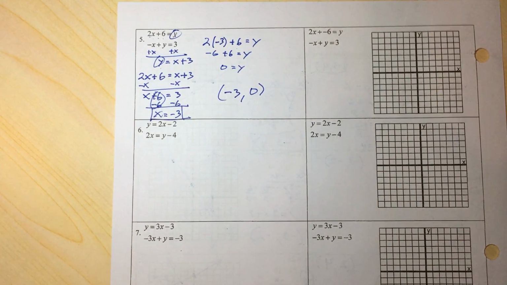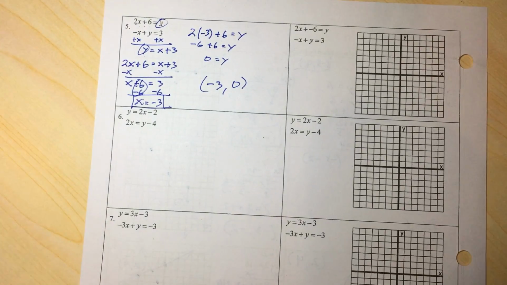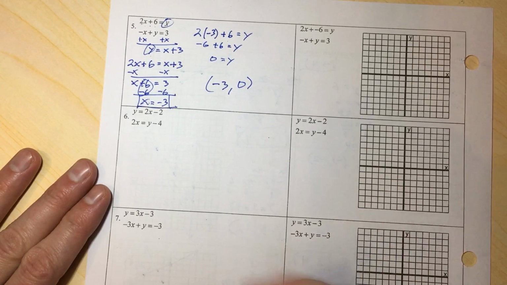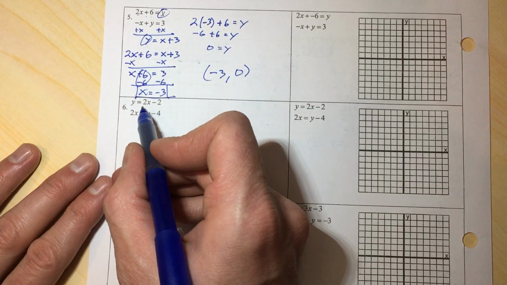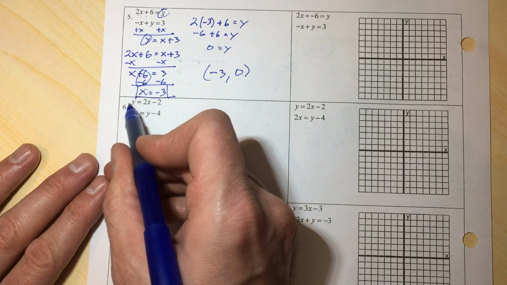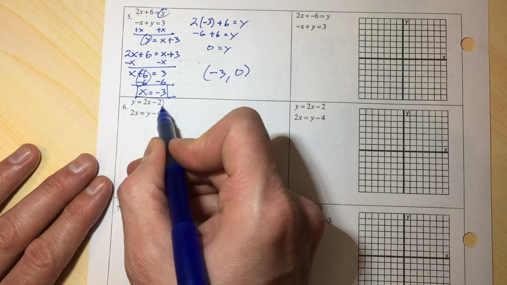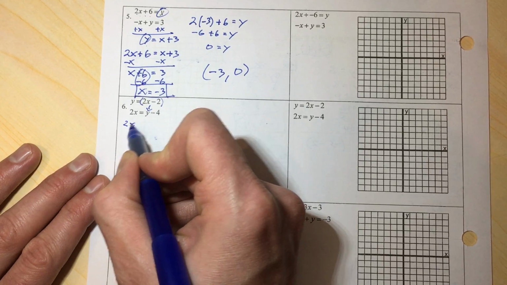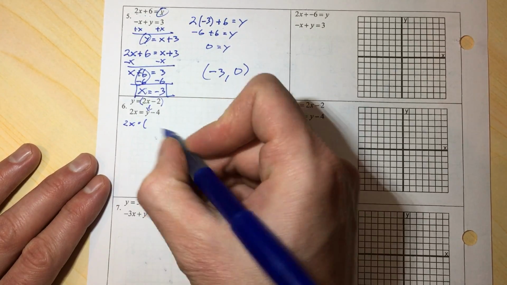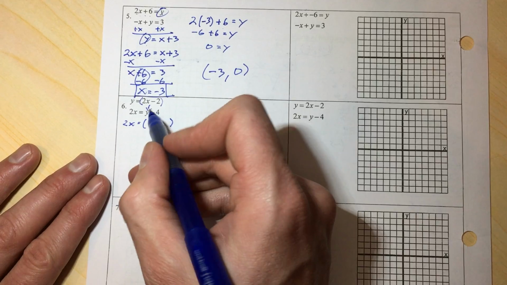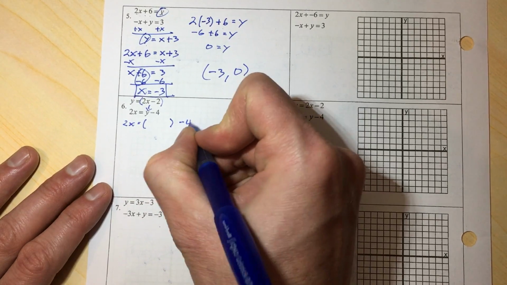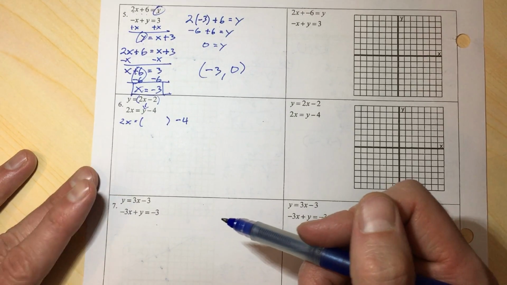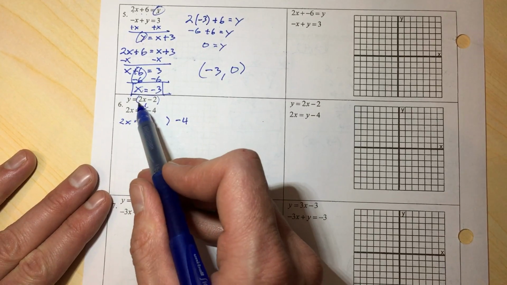Okay, so that's one way of doing it. If you solve them both for y, you can write them equal to each other. The other way of doing it is taking this part of the equation and substituting it in for y. So both work. They're both going to get the right answer. It's just some people see it one way and it's easier for them. So I see it this way.